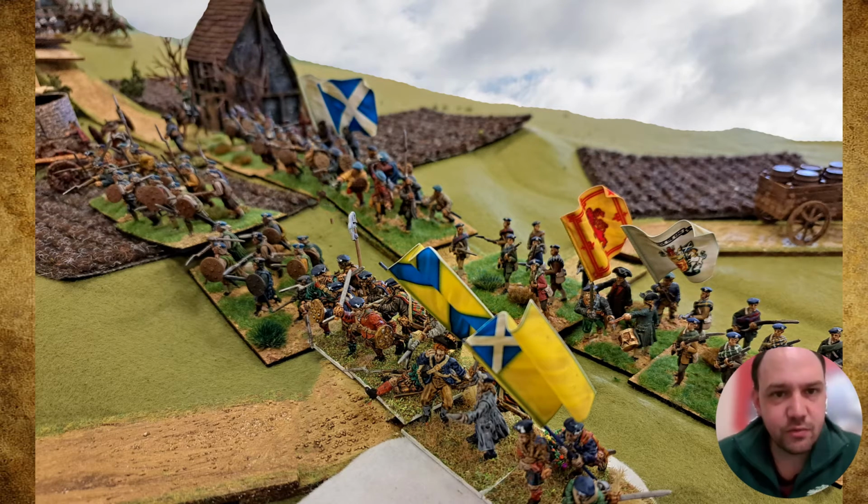And at the opposite end of the ridge at Westerton, we have the Duke of Perth's division, and that's a strong part of the Jacobite army comprising 3 regiments of Clandonald men, the Foot Guards of the Earl of Kilmarnock, and John Roy Stuart's regiment.